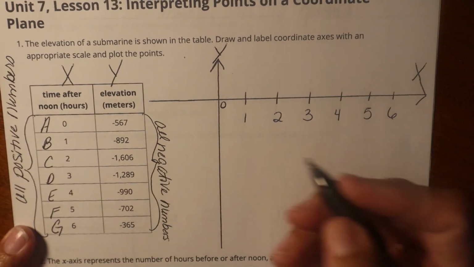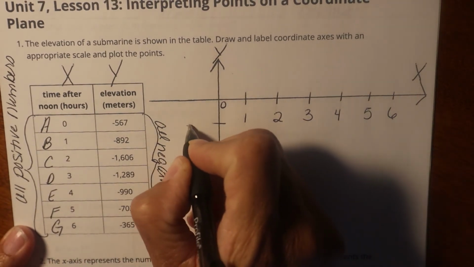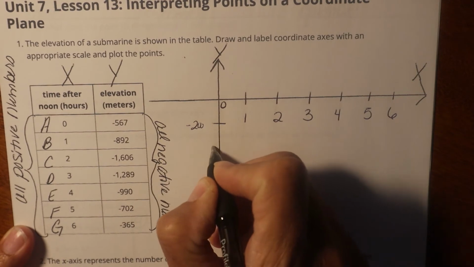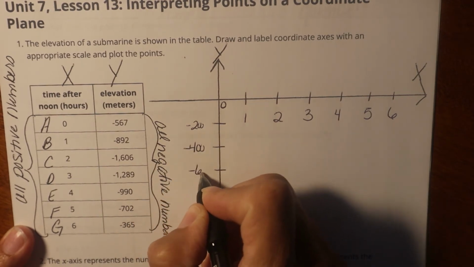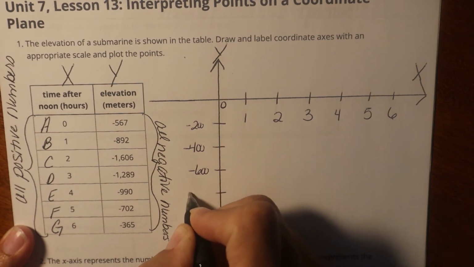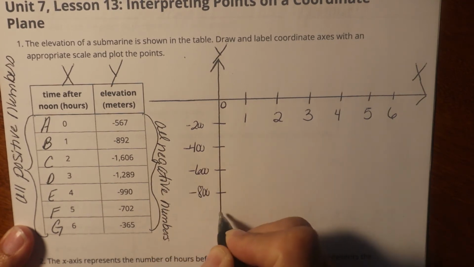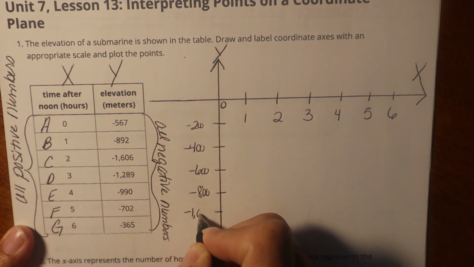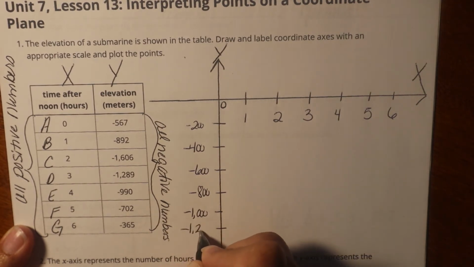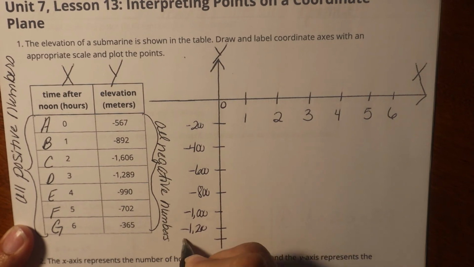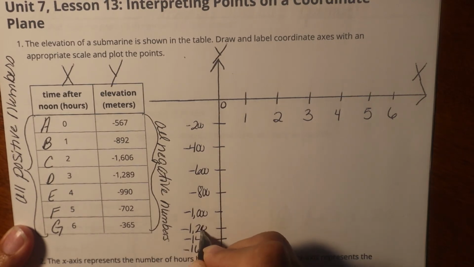So I'm going to do negative 200, negative 400, negative 600, negative 800, negative 1,000, negative 1,200, negative 1,400, and squeezing it in, negative 1,600.